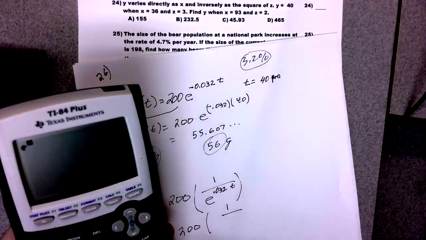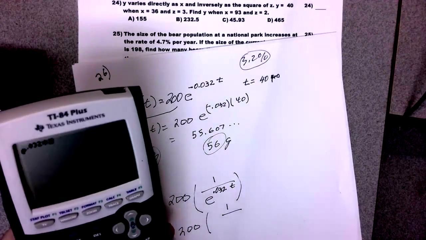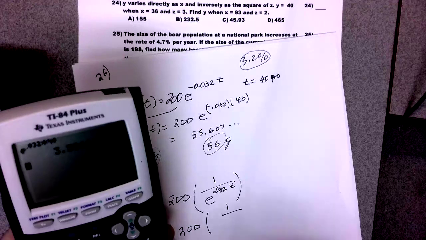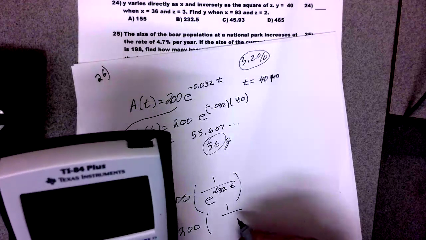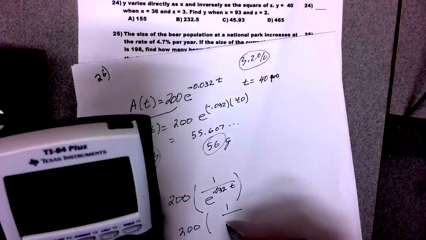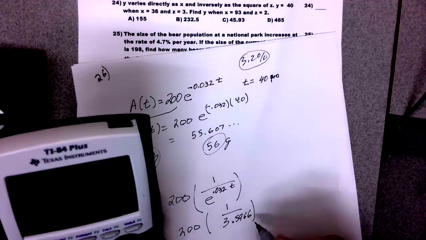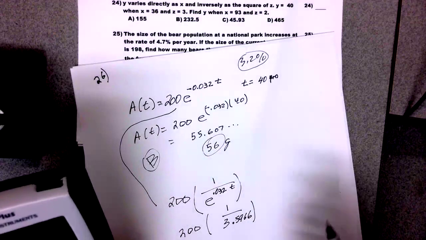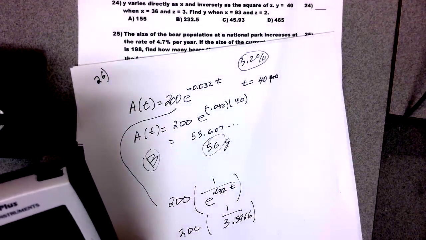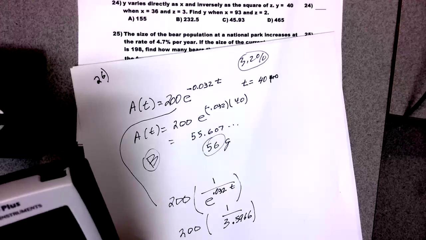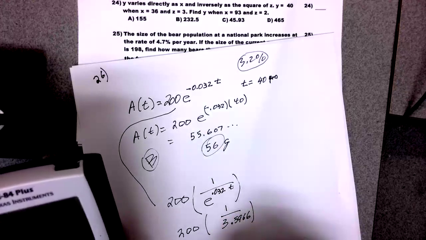We're going to get 1 over e to the 0.032 times 40, which is 3.5966. So let's divide that out and see what we get: 1 divided by 3.5966.